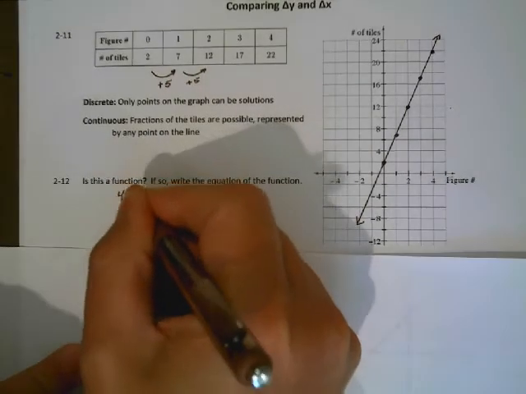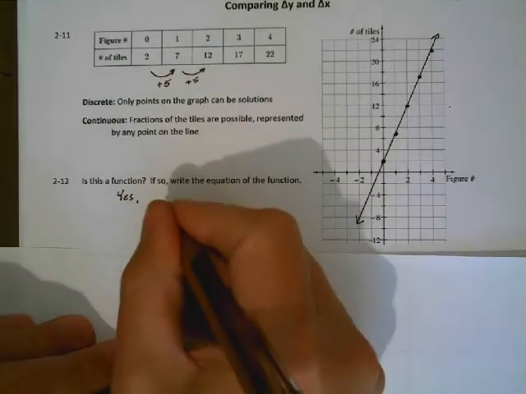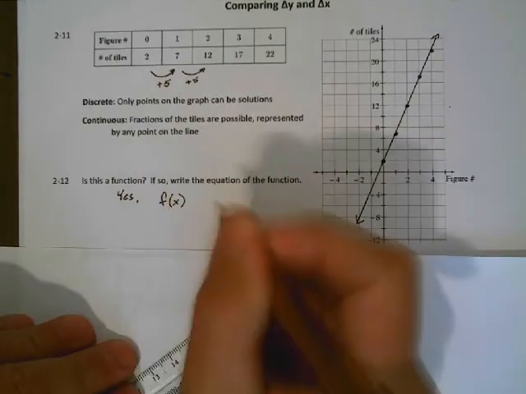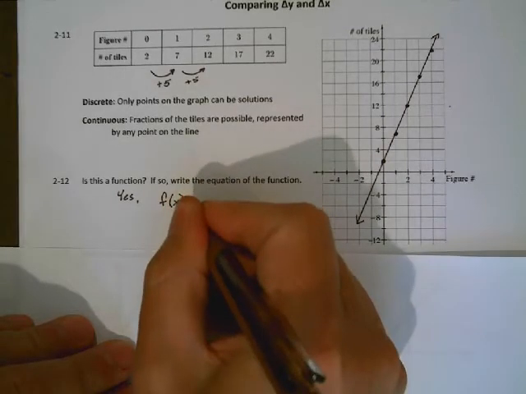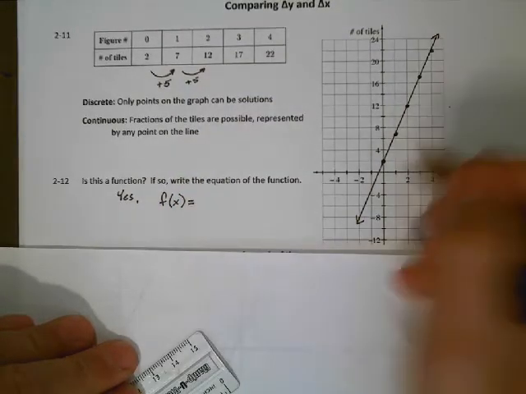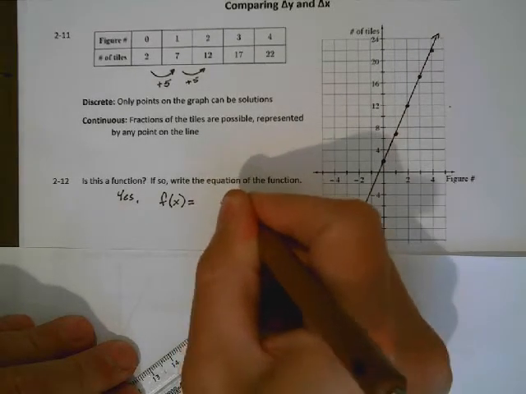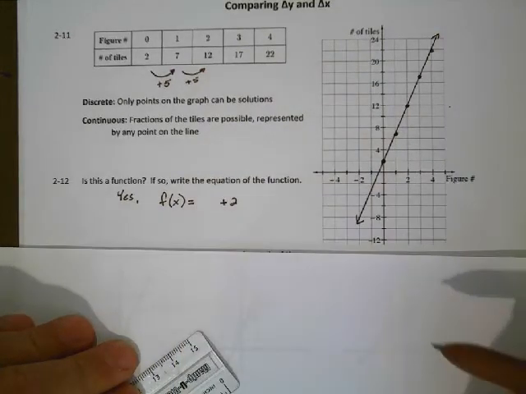And since it's a function, we're going to write an equation for it. So we would say f of x, remember this stands for y, so this is the number of tiles. The number of tiles is equal to, well, we started off at 2, so I'm going to put plus 2 over here. So when there are 0 figure numbers, there are 2 tiles.